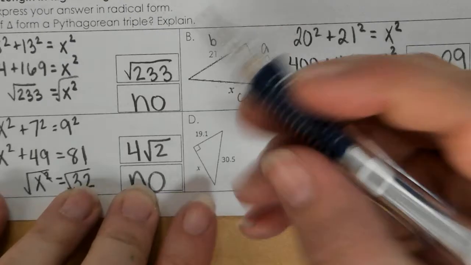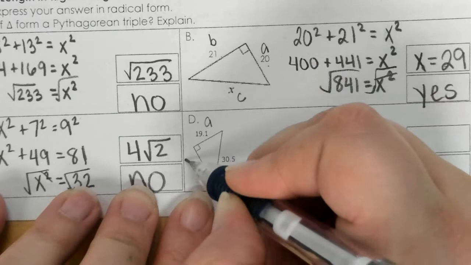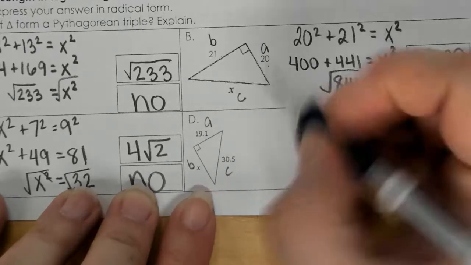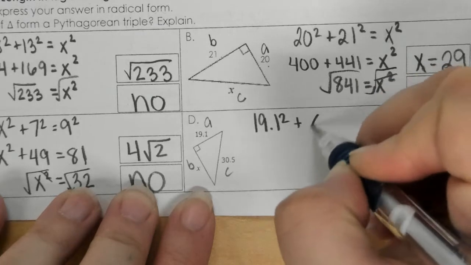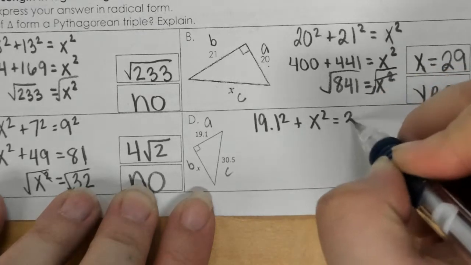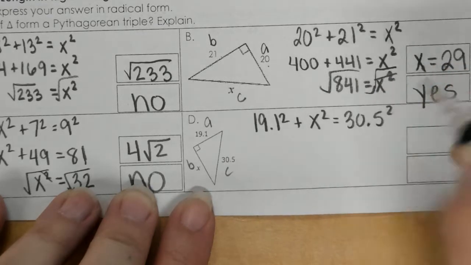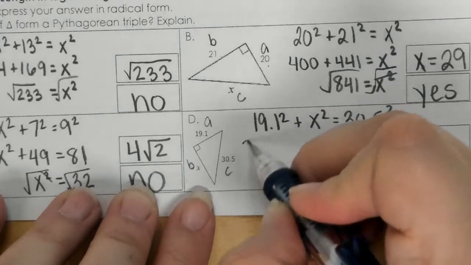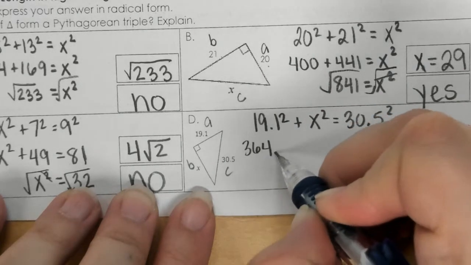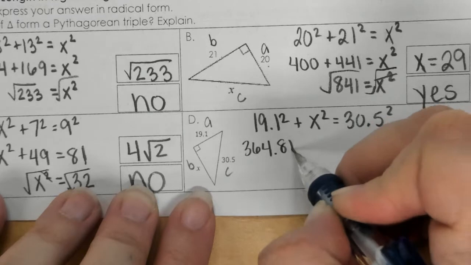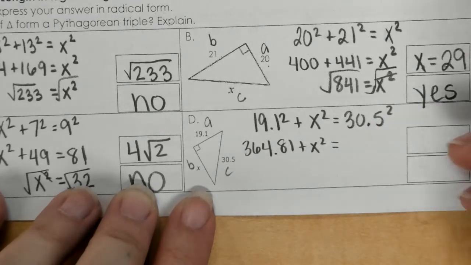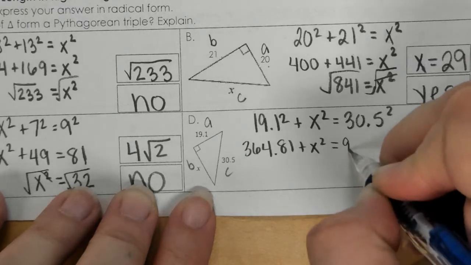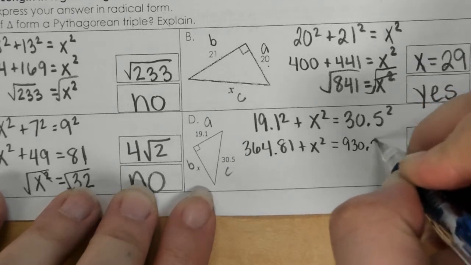Alright, last but not least, for letter D, we have A, B, and C. So 19.1 squared plus x squared equals 30.5 squared. This gives us 364.81. And 30.5 squared is 930.25.